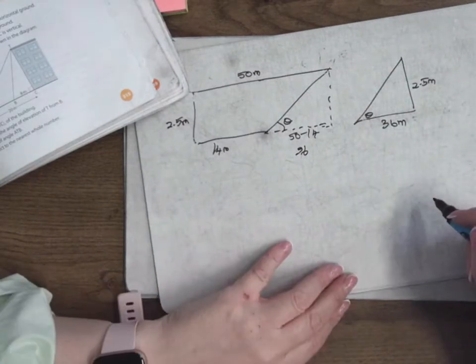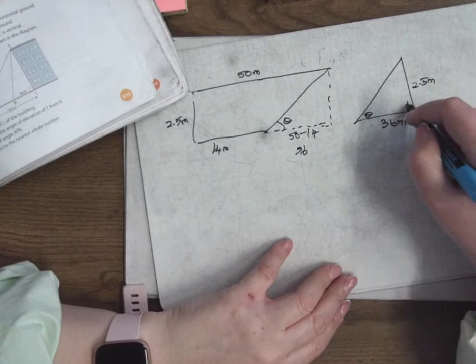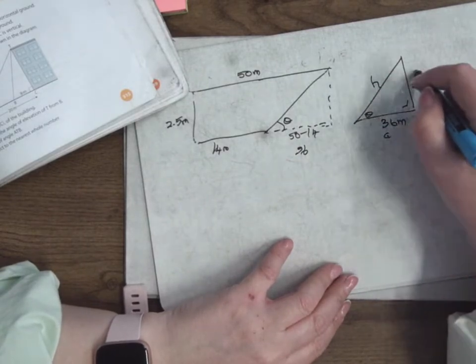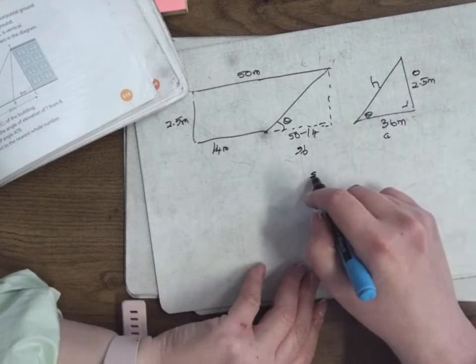Right, okay, is that okay? So now we have my right angle triangle. This is the hypotenuse, this is the adjacent, this is the opposite. So we write SOHCAHTOA.